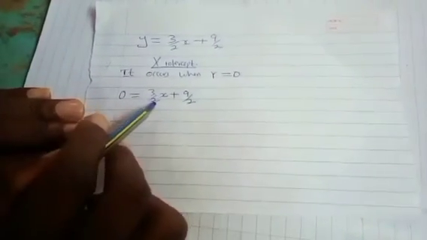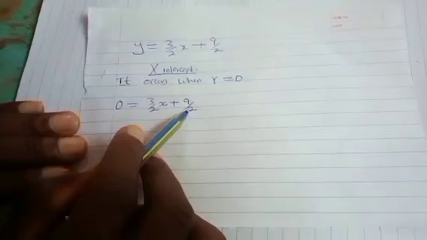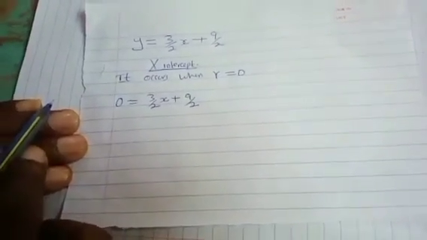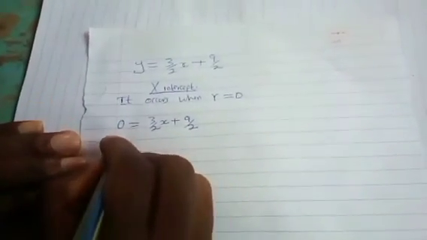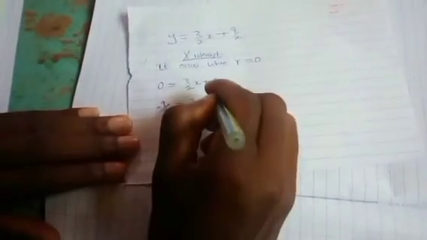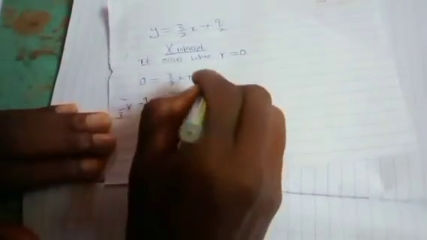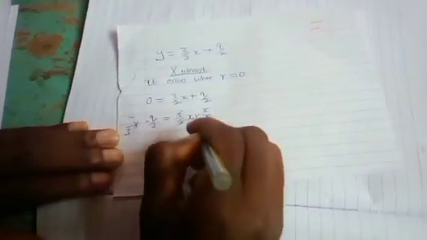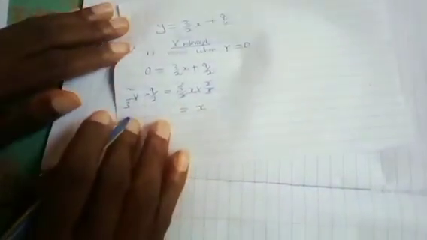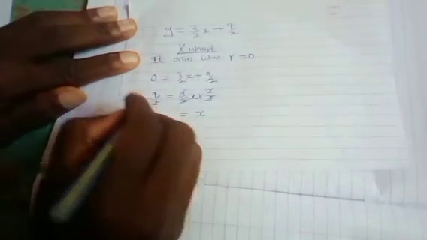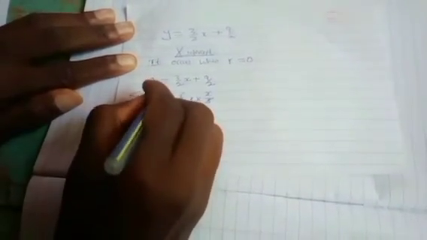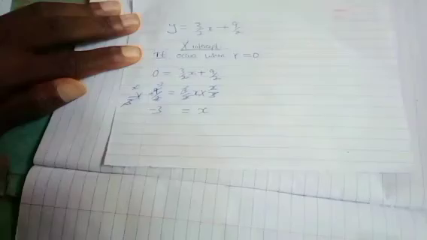Let's take this one to the other side of the equation, so it becomes negative. You get negative 9 out of 2 is equal to 3 out of 2x. If you want to remain with the value of x, you multiply by the reciprocal, that is 2 out of 3. This cancels, and you remain with x is equal to negative 3.